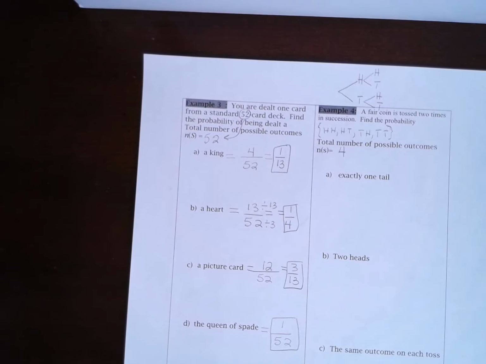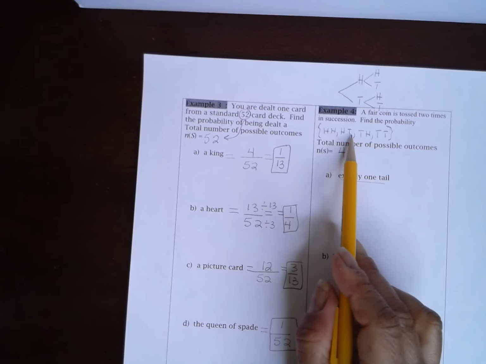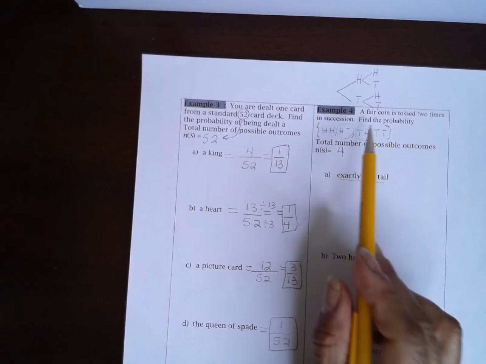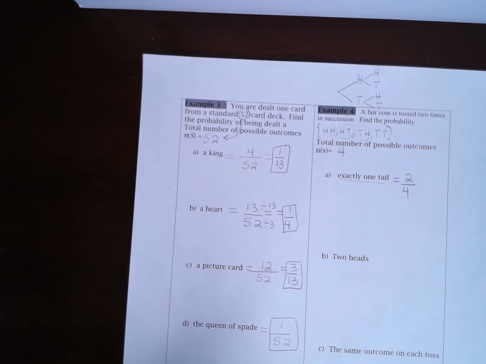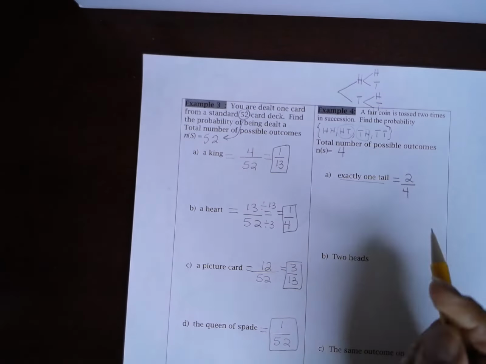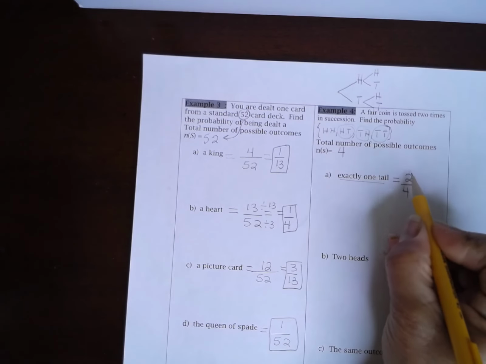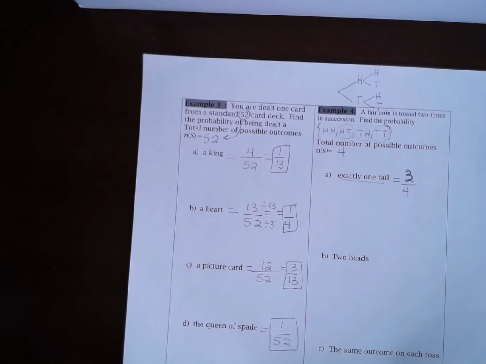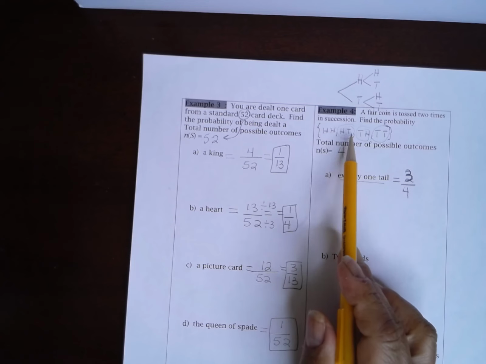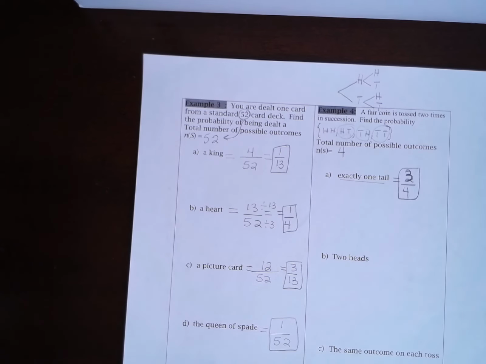There are 4 of them. So in here it says exactly 1 tail. So the ones that have exactly 1 tail are head, tails, and tail, head. So there are 2 outcomes out of the 4 possible outcomes. At least 1 tail means that it can have 1 or 2 tails. So this one is 3. There are 3 that are at least 1, which is either 1, 2, or more, but in this case it's either 1 or 2. This one has 1, but the one that is 2 I also have to use. So it's 3/4. So this is your final answer.